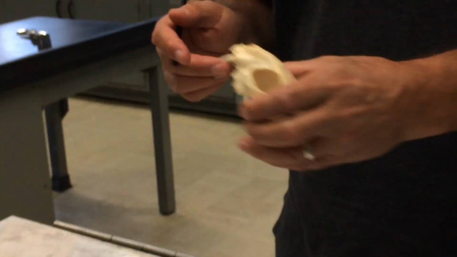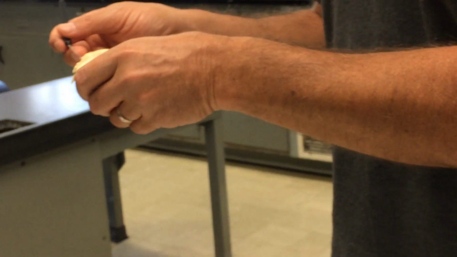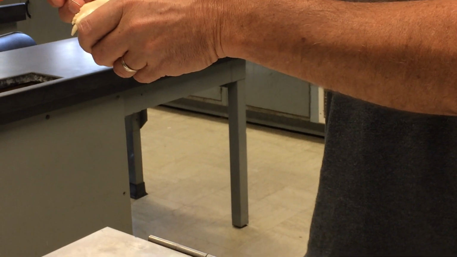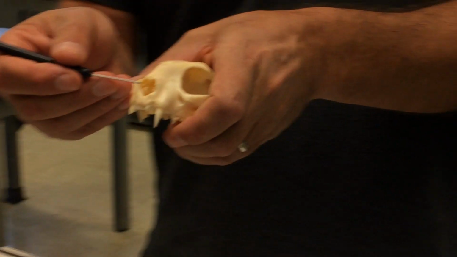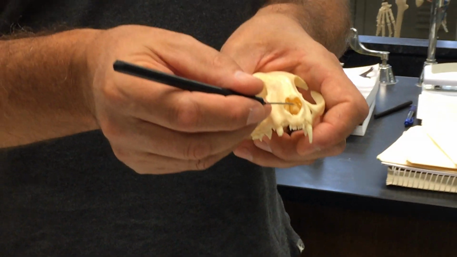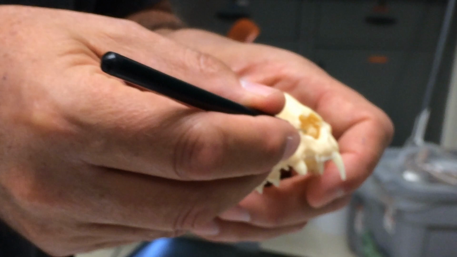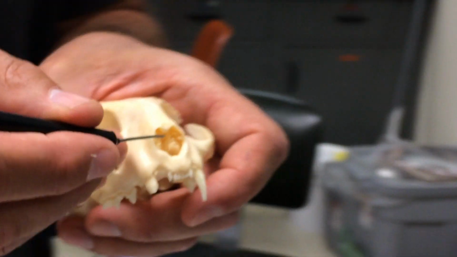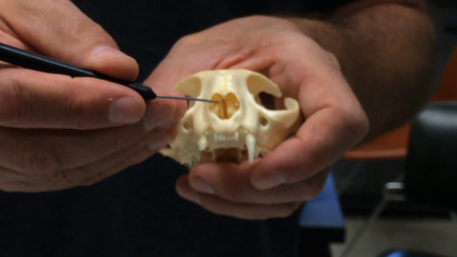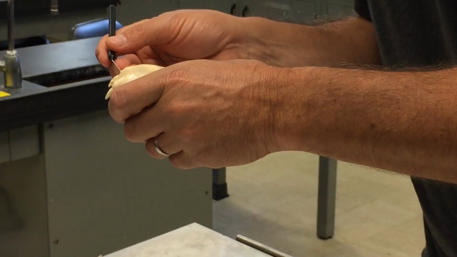An easy place to see the ethmoid is if you just look in the external nares and you see these big scrolls of bone. That's all part of the ethmoid. And there's actually also a vertical plate of bone that drops down from above. Do you see that? That's called the perpendicular plate of the ethmoid. So they're right down there.